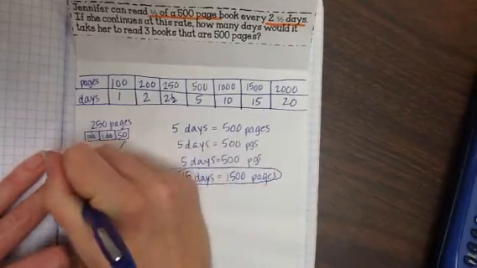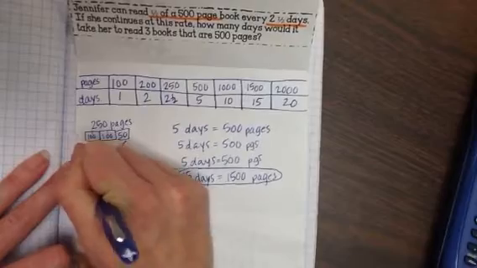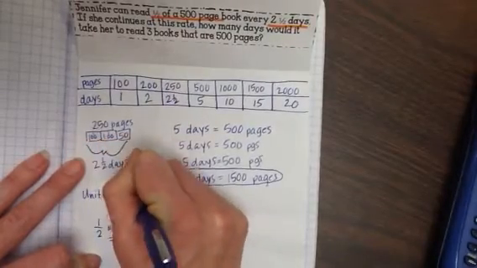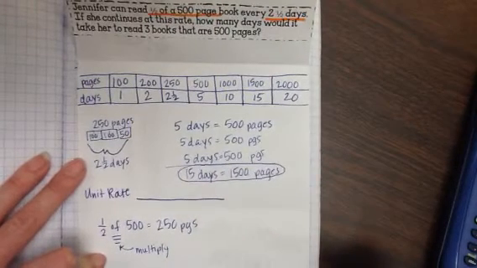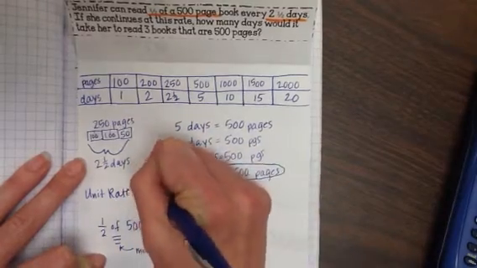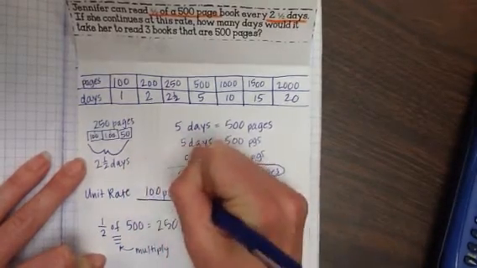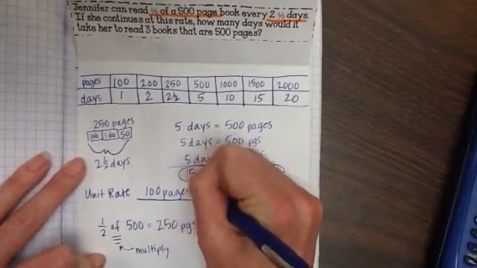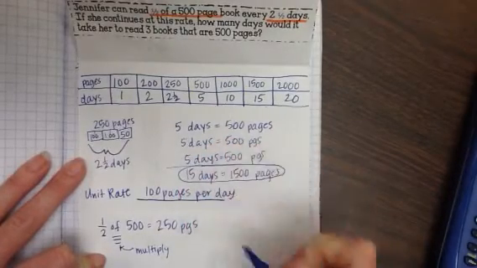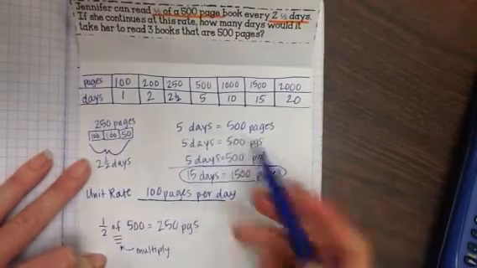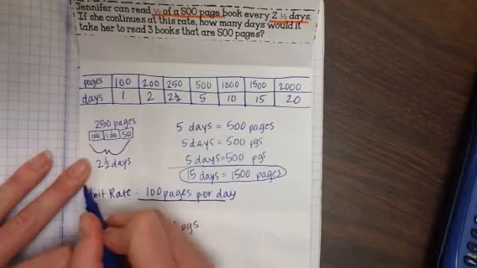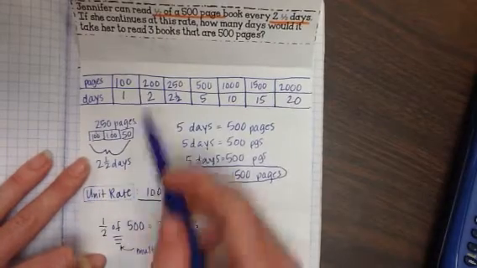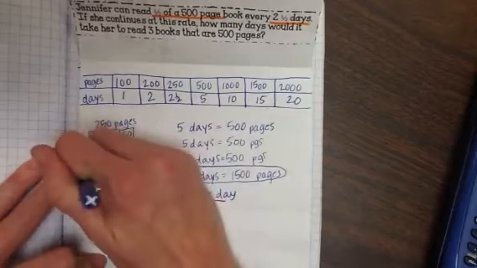So in this case, what is our unit rate? Identify that from the table. Write it right here. I want you to pause it, figure it out, and then come back. So hopefully you're thinking 100 pages per day. You can either write the word per, or you can actually use a slash right there. That means the same thing. It's very important that you're able to figure out the unit rate from a table. Even though that's not exactly what this question was asking, it's important information to know.